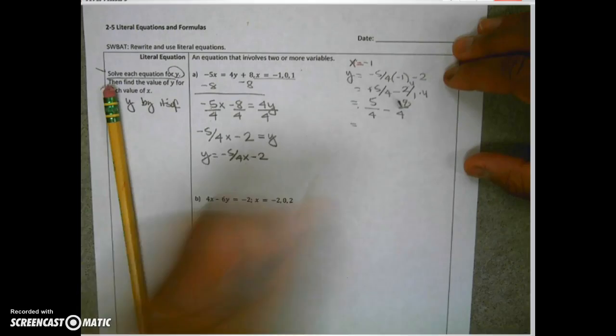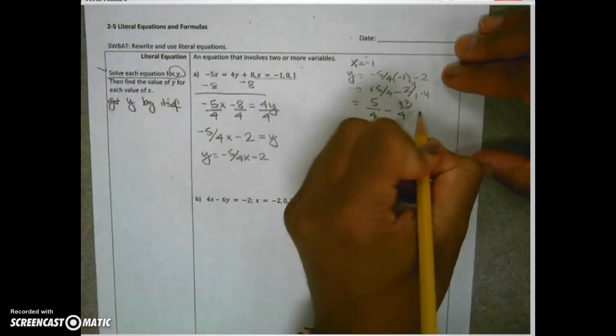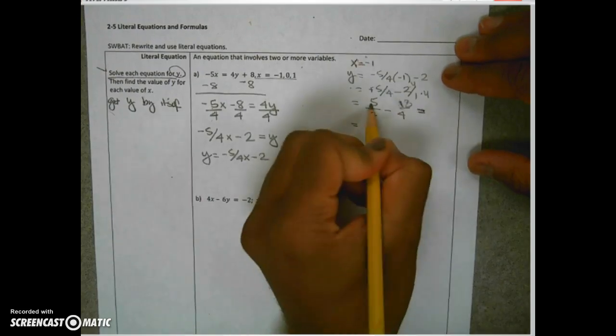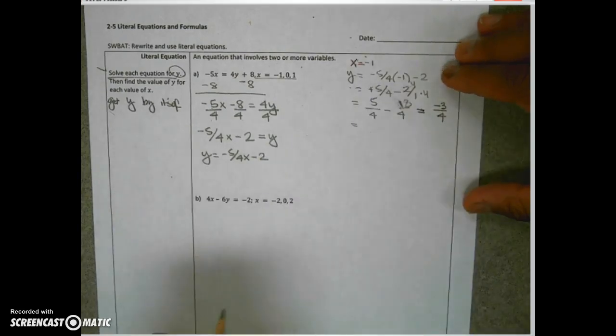Horrible eraser. That. It's good to be prepared. Have a spare.